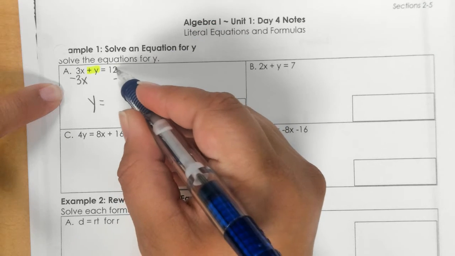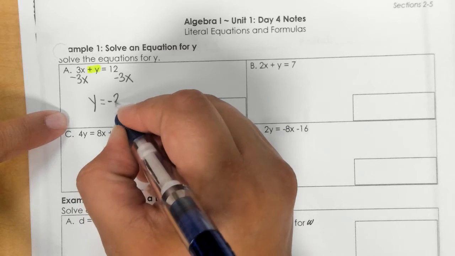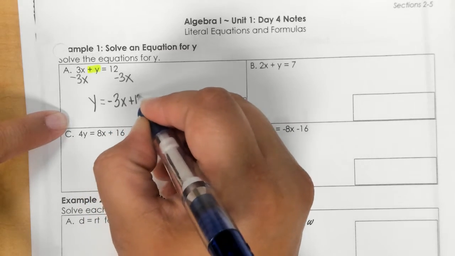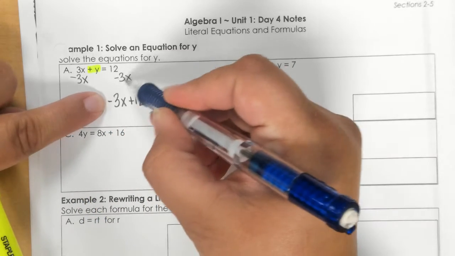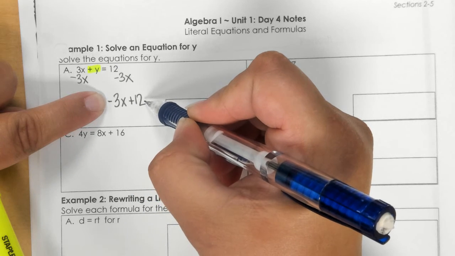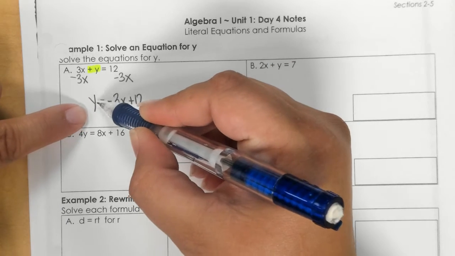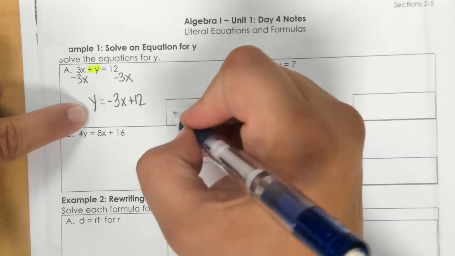I want to write these next to each other as an expression, and we always put x first. So we just rearrange these terms as negative 3x plus 12, okay, this expression, but now we have an equation because we have that y equals that we brought down.